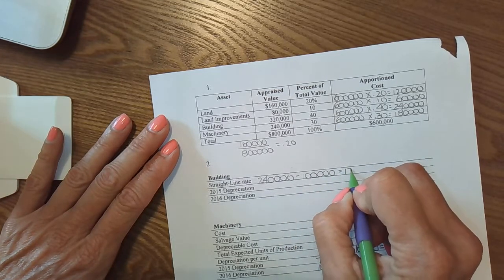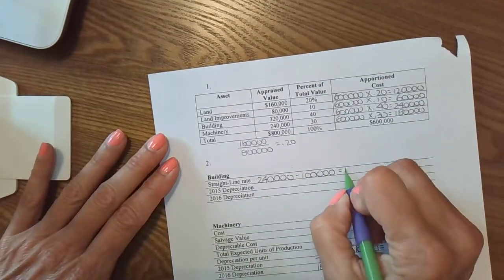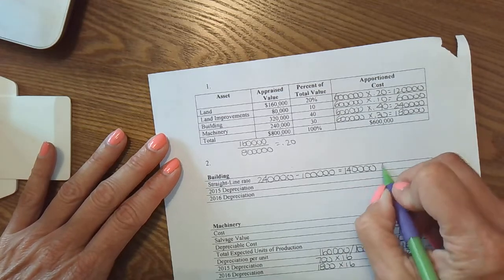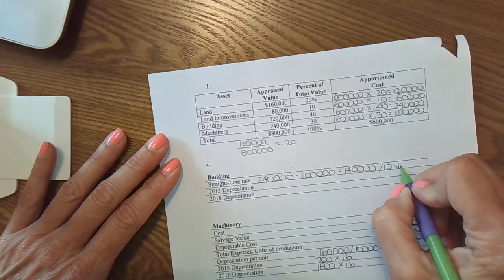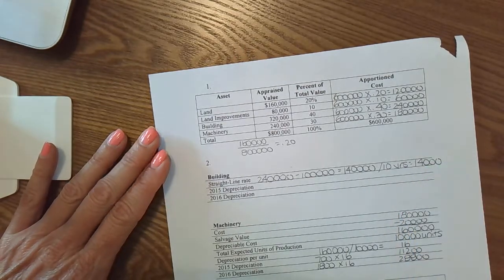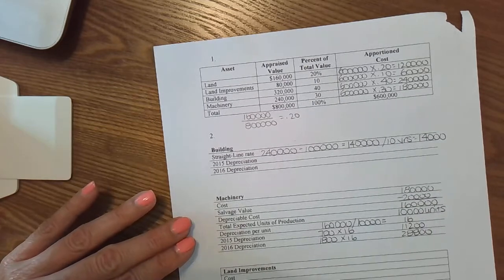That will give us $140,000, and that's divided by 10 years useful life. So my straight line rate is $14,000. That's for a full year's depreciation.